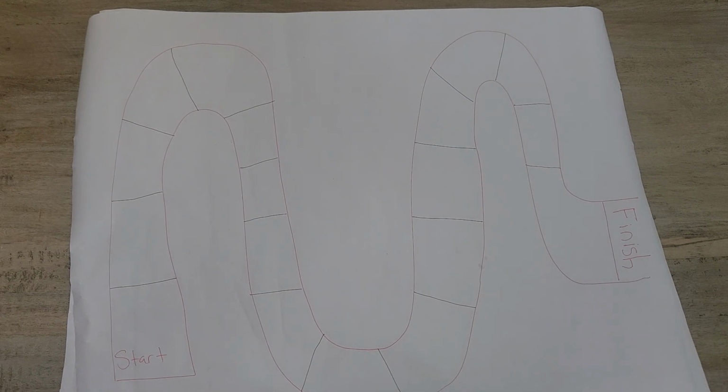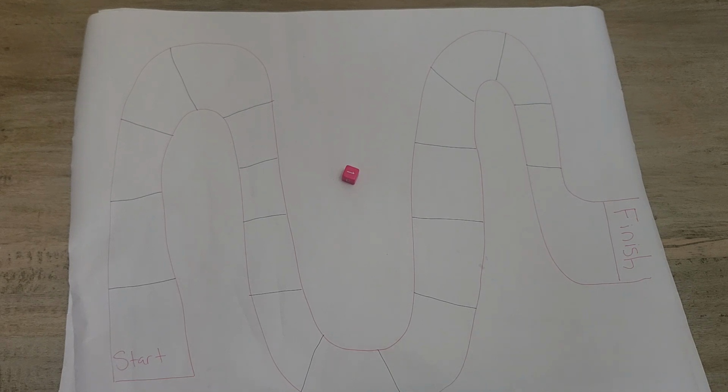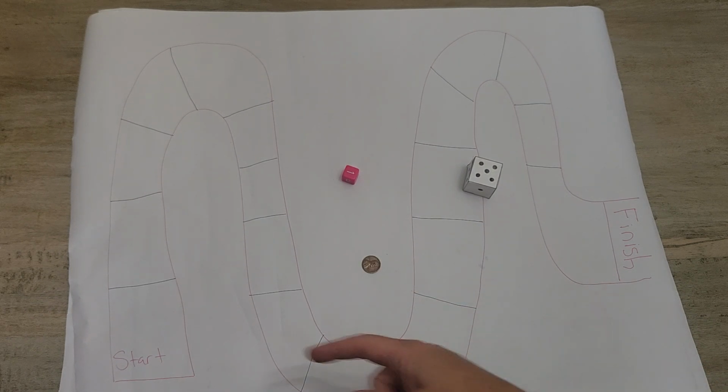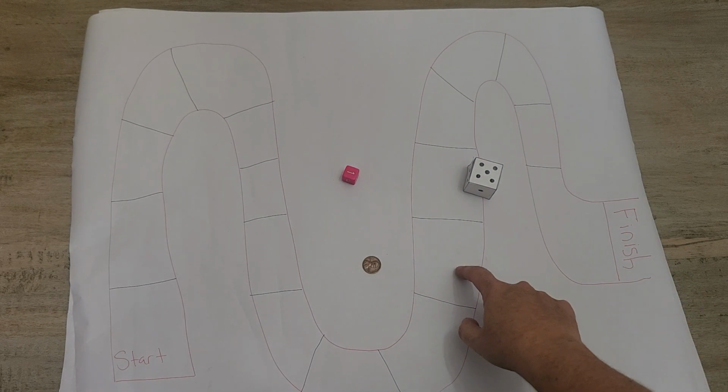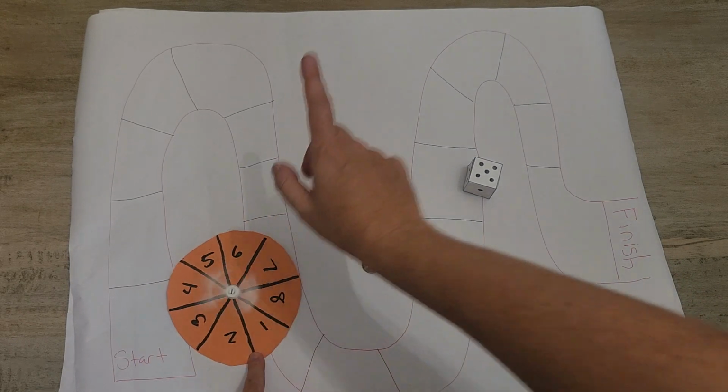Let's talk about different ways to set up Something Happen to meet the needs of your clients and keep them engaged. Let's start with some movement options. You can use a die. In a pinch, you can even make your own die. I like to use a coin in shorter boards where heads can be one spot and tails can be two. And there's also the classic spinner.